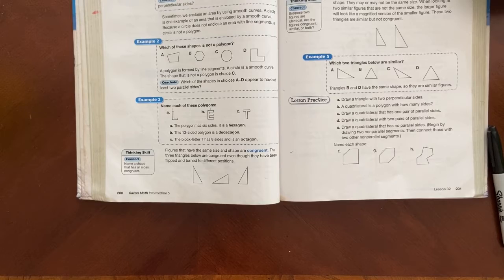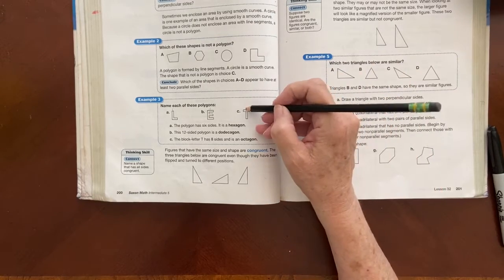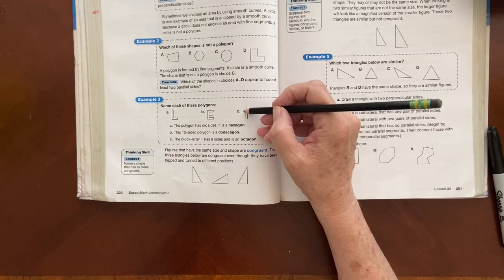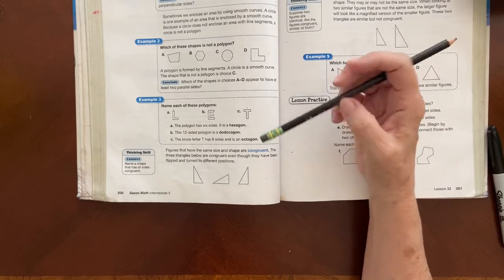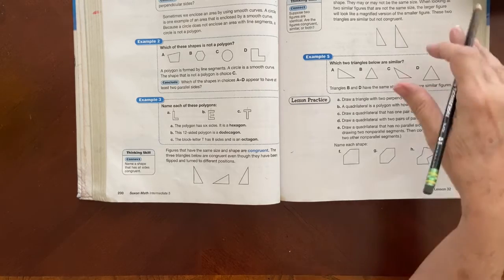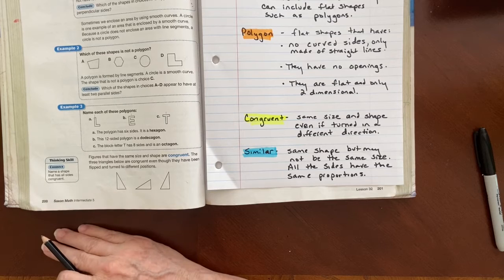That's a dodecagon. I love to say that word. And then this one, 1, 2, 3, 4, 5, 6, 7, 8 sides, and that's an octagon. What's another polygon that's an octagon? A stop sign, right? Because it has 8 sides. Okay, let's move on from that list. Again, look it up if you need to on that chart if you forget.